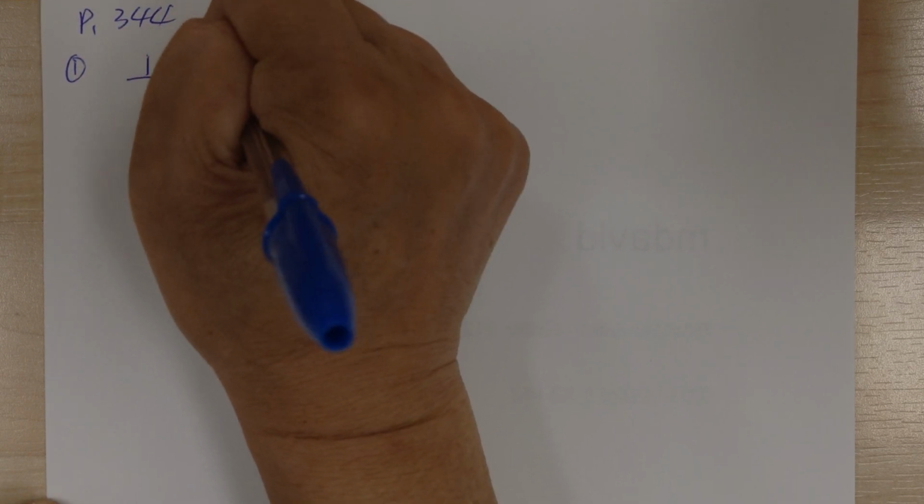Okay, so number 1, it says copy and complete. A blank is a segment, ray, line, or plane that is perpendicular to a segment at its midpoint. So something that is perpendicular at its midpoint is a perpendicular bisector.